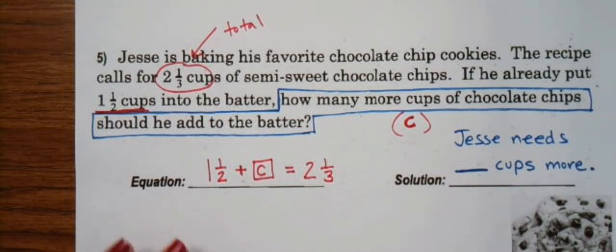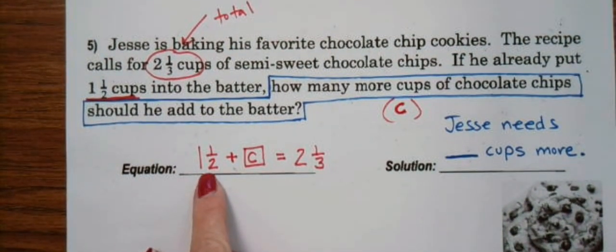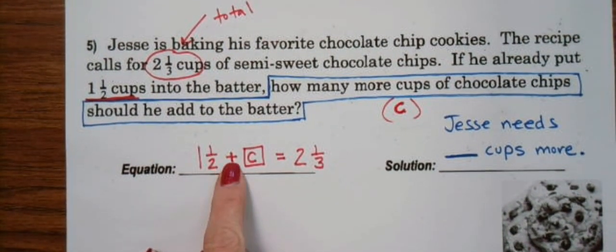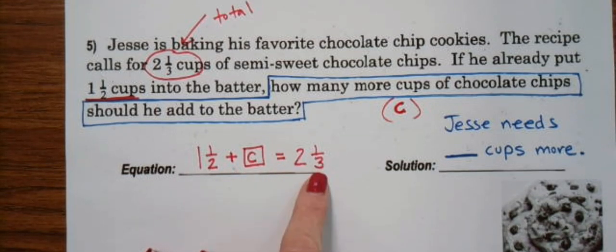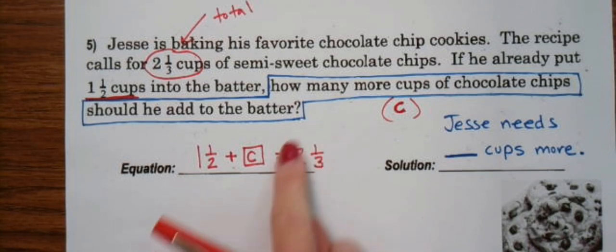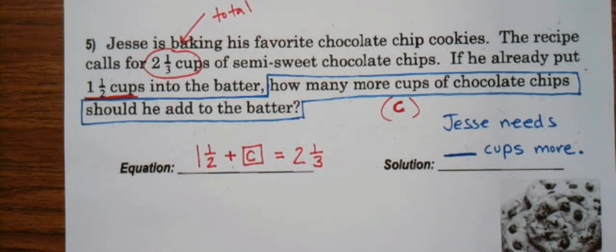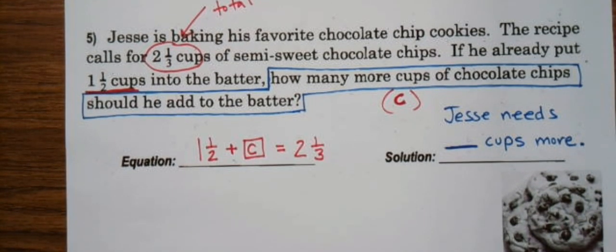All right, does this equation tell us the story? He put 1.5 cups in. How many more does he need? That's the question mark. That's the mystery to equal a total of 2 1/3. Generally, you'll see the total on the right after the equal sign. Okay, we have our equation that tells us the story, and now we are ready to solve our equation. All right, let's solve it.